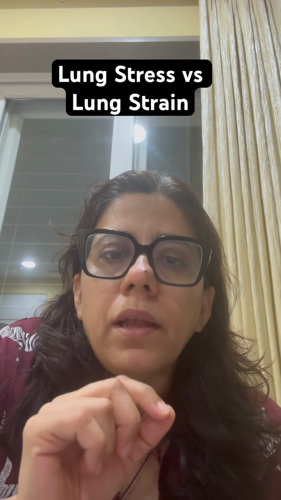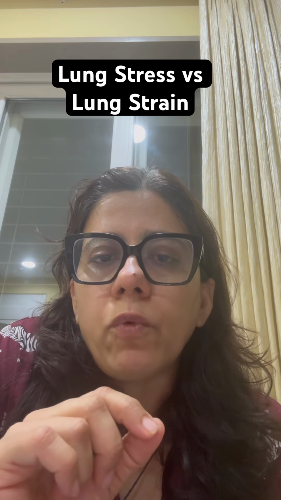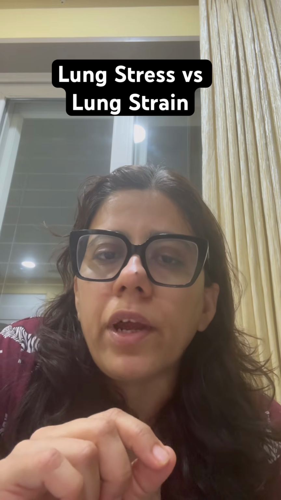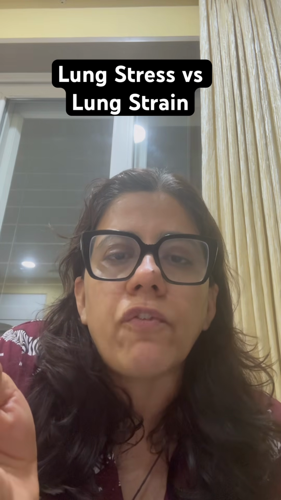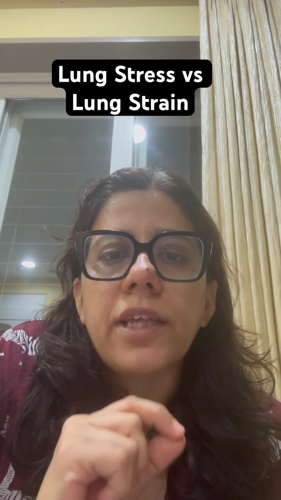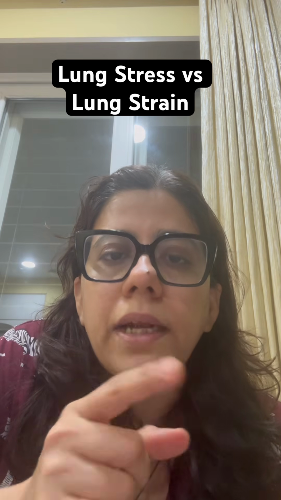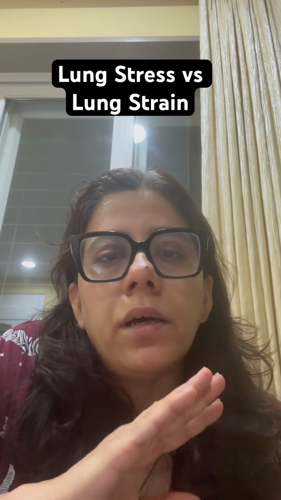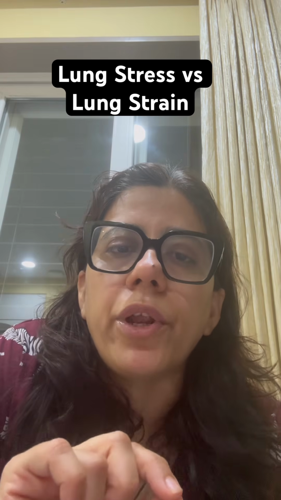For example, in a healthy lung there is a baseline volume, or FRC, of 2500, a resting lung volume of 2500, and I deliver a tidal breath of 500 ml. Then the strain experienced by this lung is the change in volume, that is the tidal breath, divided by the resting lung volume, that is 500 divided by 2500, which is going to be 0.2.